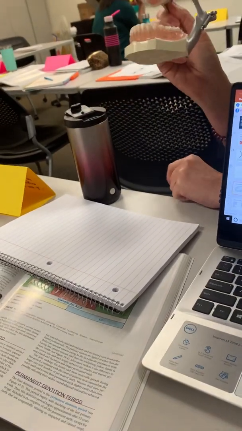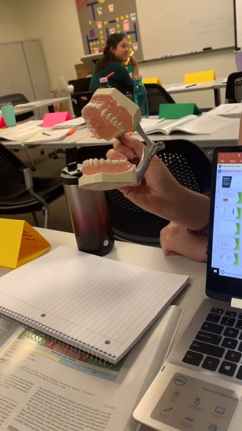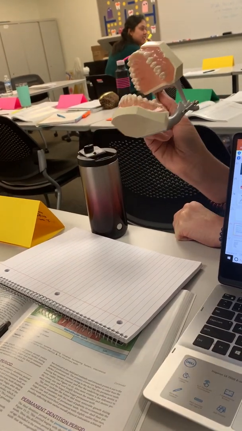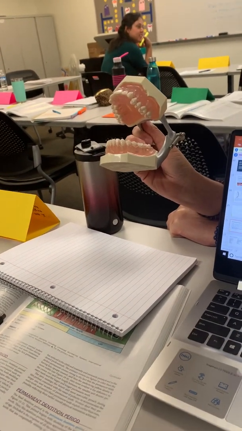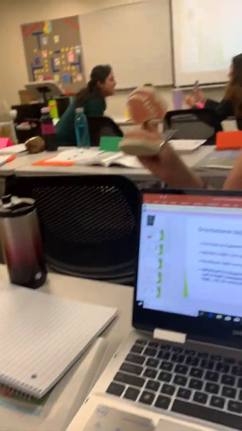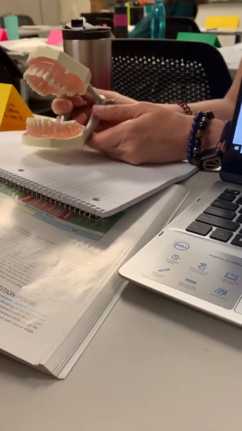So we're just going to pretend that these are extracted. We're going to pretend that the oral surgeon came in before we did and took all third molars out. But we're going to say this person's over the age of 25 and they were in college and their wisdom teeth started to hurt and they had to get them all pulled out, right? So since they're not represented, we can't count them.